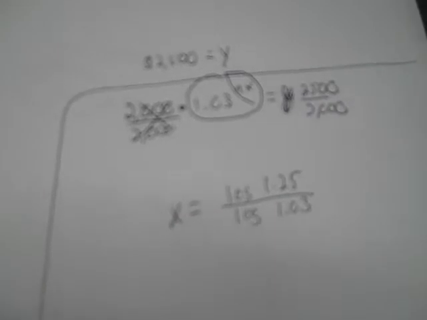And 2,500 divided by 2,000 is 1.25. Okay. And then all I have to do is punch that into my calculator. So log 1.25, close it, divided by log 1.03, close it, and it's 7.5, okay? So the years are between 7 and 8. It's about 7.5, but 7 and 8. Okay, the next problem.